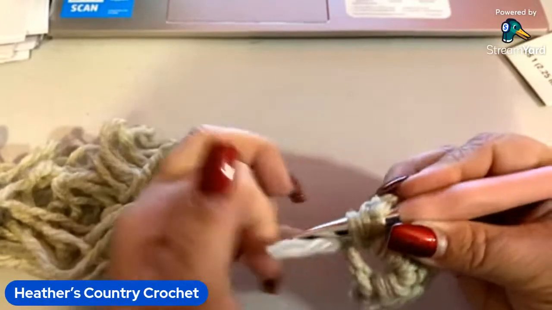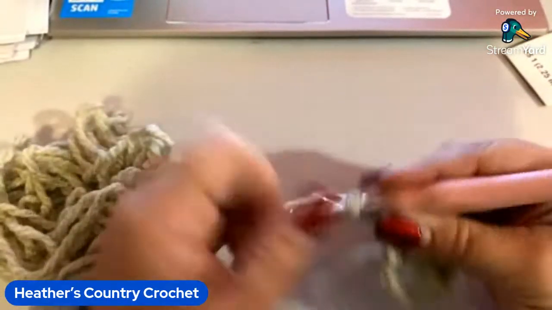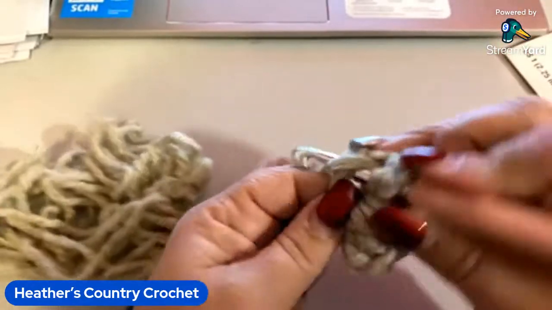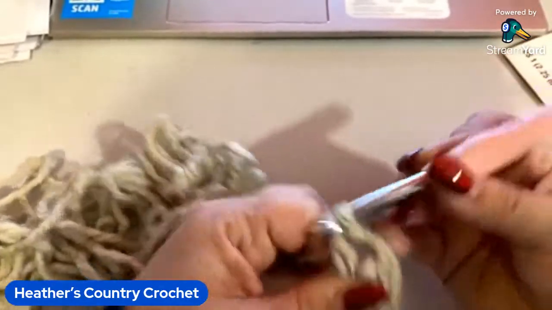3 more, and I forgot, y'all. You're going to chain 2 again, and then put 3 more in the center ring. 3 more double crochets. I got to talking and forgot to say what I was doing.